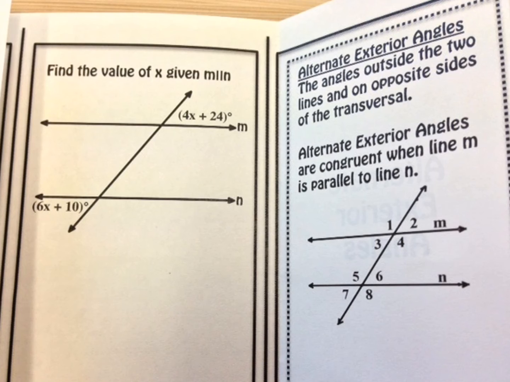Moving on to alternate exterior angles, which are angles outside the two lines on the opposite sides of the transversal. Remember, exterior is on the outer side of those parallel lines. And just like alternate interior angles, alternate exterior angles are congruent when the two lines, L and M, are parallel. So just like our last one, we're going to be able to set up this angle equal to this angle because of our definition of alternate exterior angles.